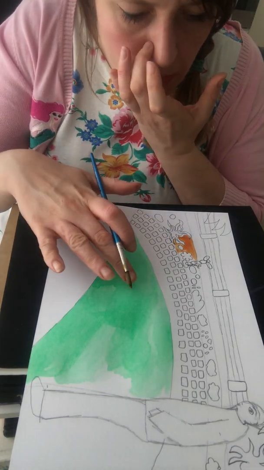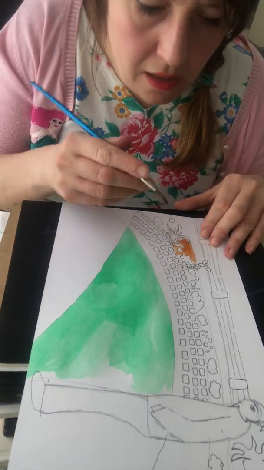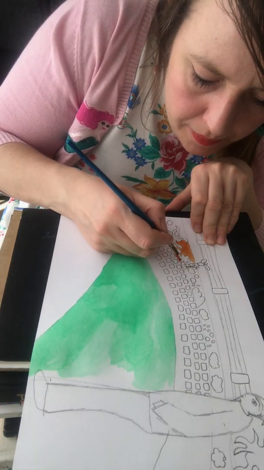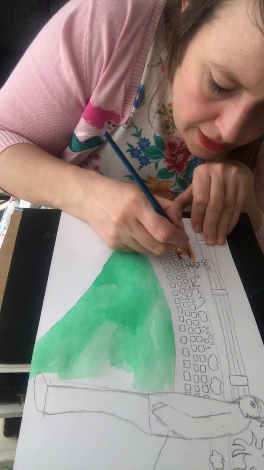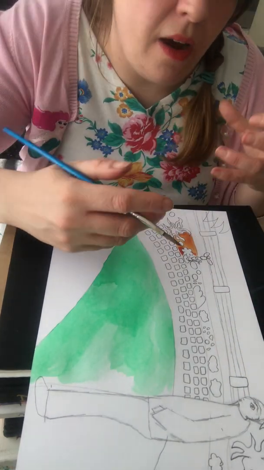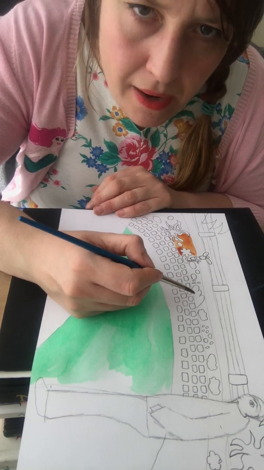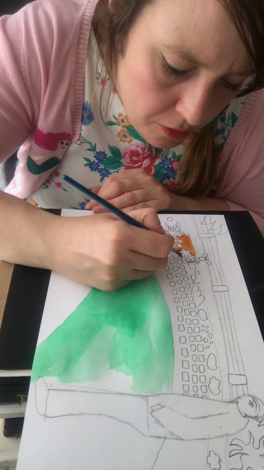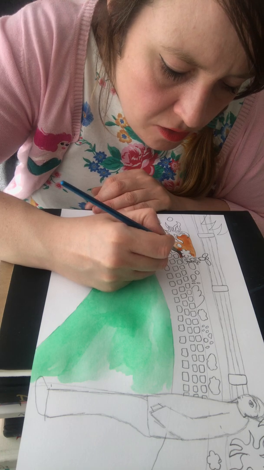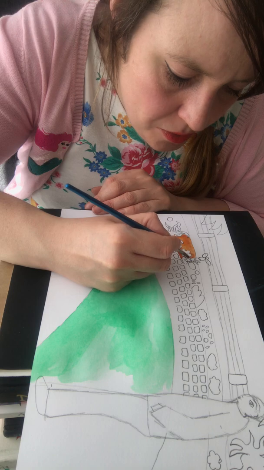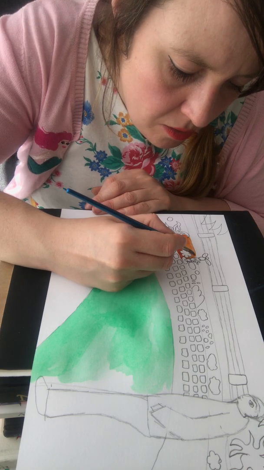So can you see I've done the lawn, I'm going to do the, like I say, the flower bed above the wall now. And as that's drying, I can then move on and do the sky. I'm not going to try and paint the plants or the flowers on the wall straight afterwards when it's still wet, because the colours will run into each other, especially as, like I say, with watercolours, we're using quite a lot of water, so they can run, and we don't really want that.